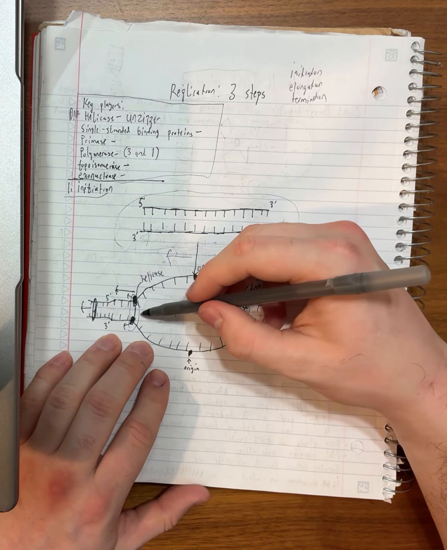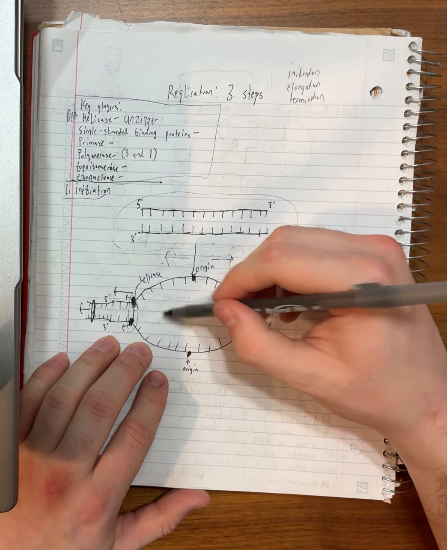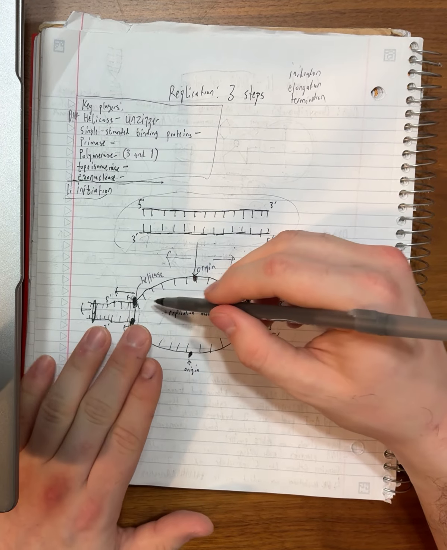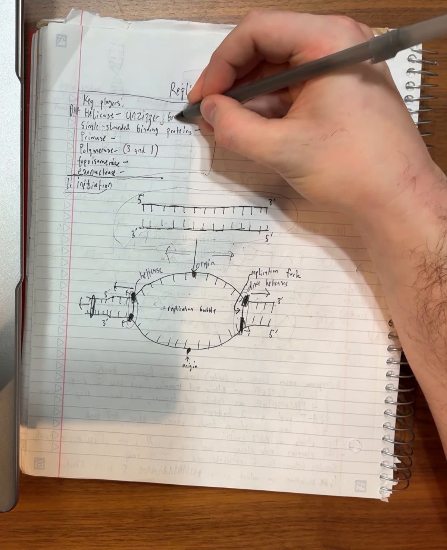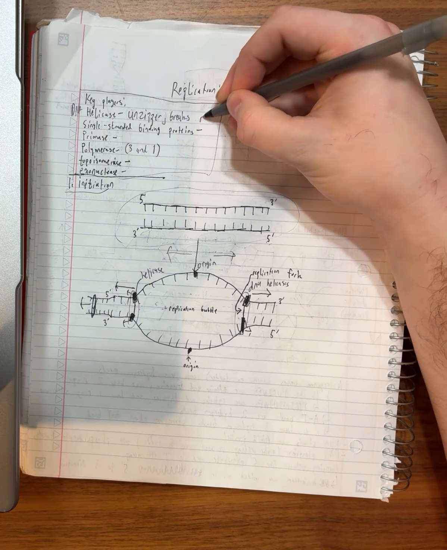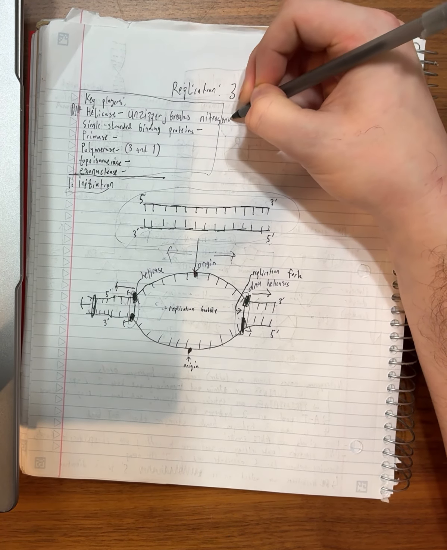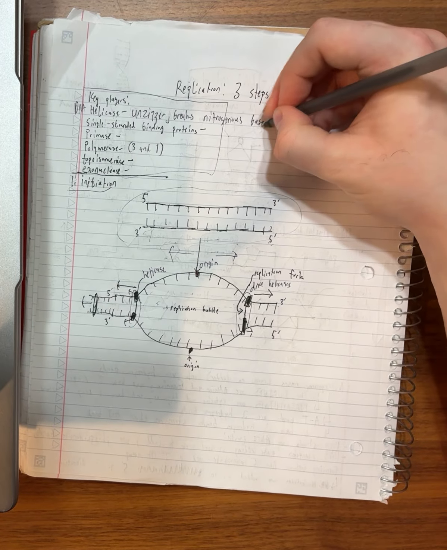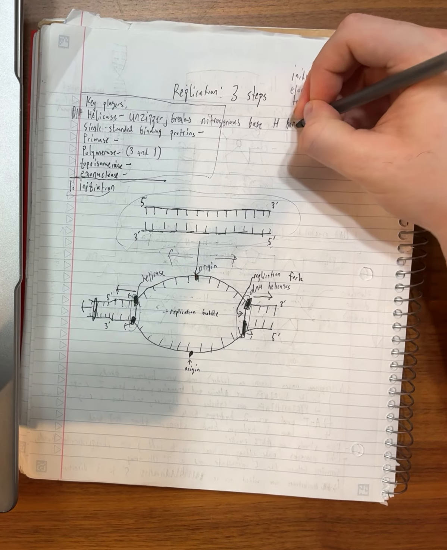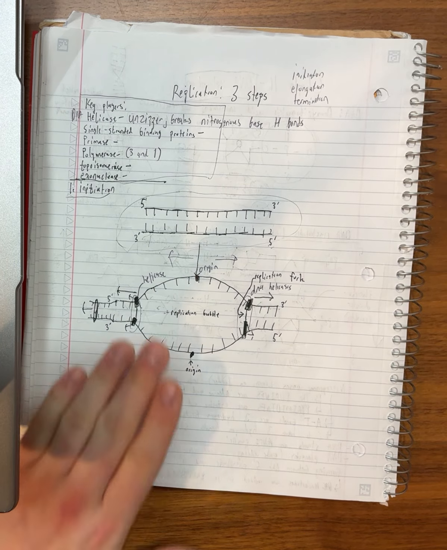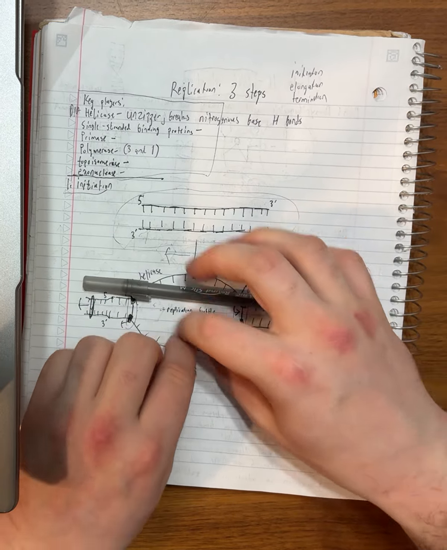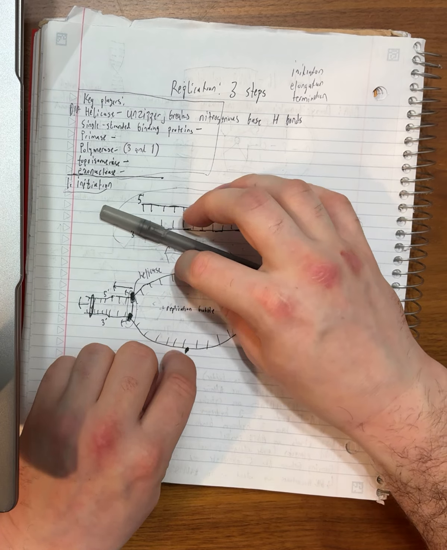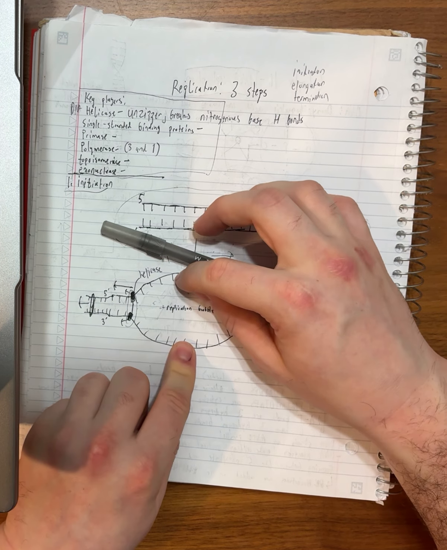And it's going to start breaking apart the hydrogen bonds between nitrogenous bases. So helicase is the unzipper, and it breaks nitrogenous base hydrogen bonds. And when we do that, it's going to cause these DNA strands to float away from each other and open up a little bit.